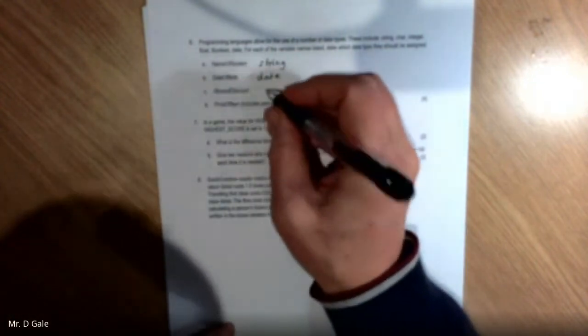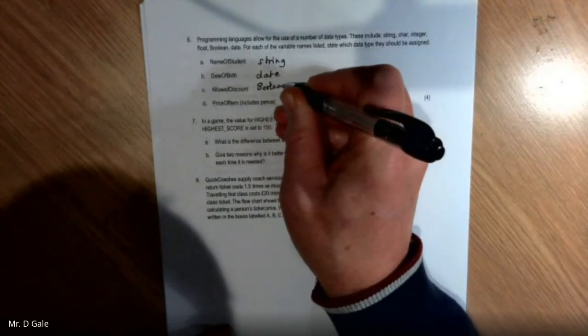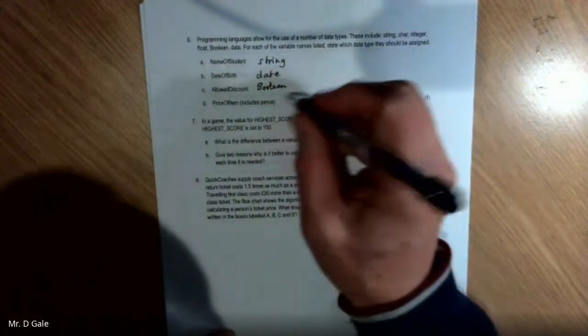Allowed discount. Now you could get away here with boolean. Oh, that noise in the background means my wife and father-in-law are about to arrive, so I might have to warn them off. Hold on a second.